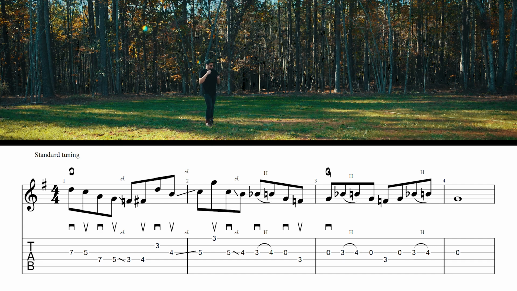What's another thing I see in here? Well, I can tell you something that I see all the time, which is an enclosure. So if we look right smack dab in the middle of measure 1, I have a G note followed by an F note, followed by an F sharp. And if you think about it, it's like I'm playing right above where I want to land, right below where I want to land, and then in the middle, right where I want to land.